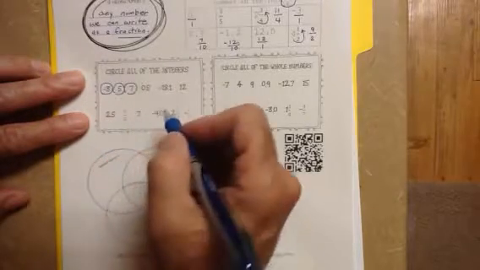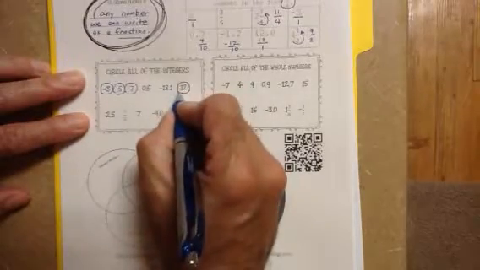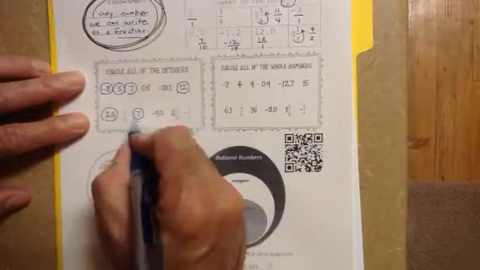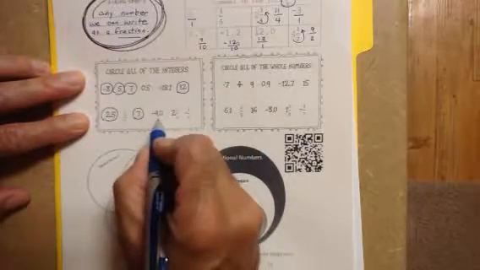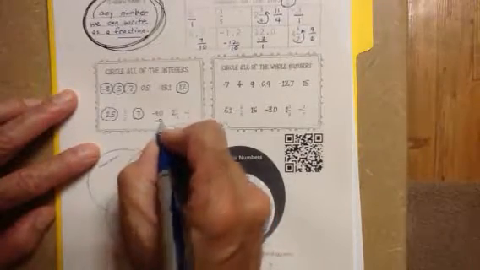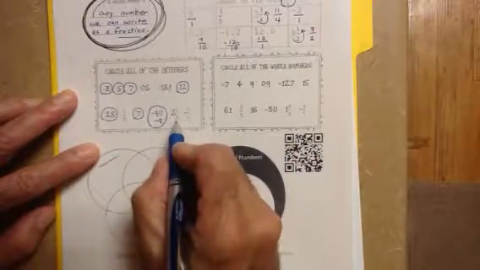0.5 is not on our number line. Negative 18.1 isn't. 12 is an integer. 25 is an integer. 7, yep. Now this is a trick. It says negative 9.0, but that's the same as negative 9. So yeah, that's an integer. That's not an integer, and that's not an integer. Now all of the other ones are rational numbers. Everything on this page is a rational number.